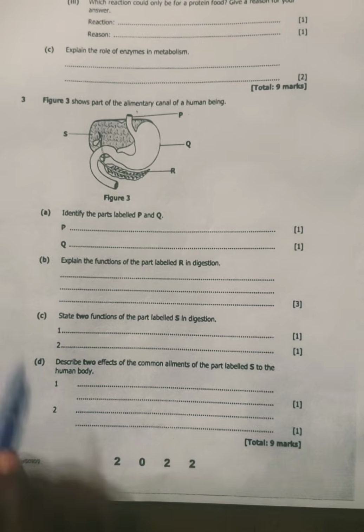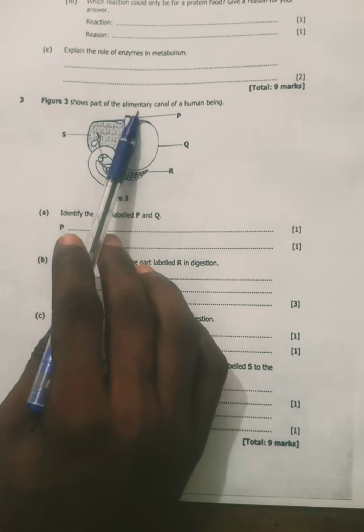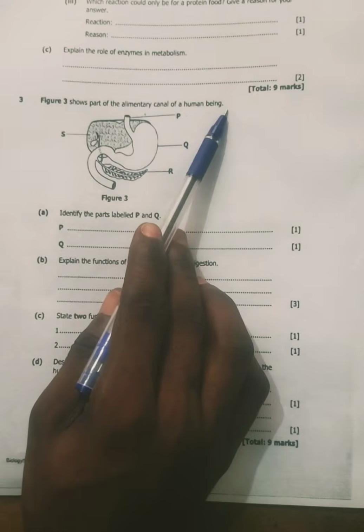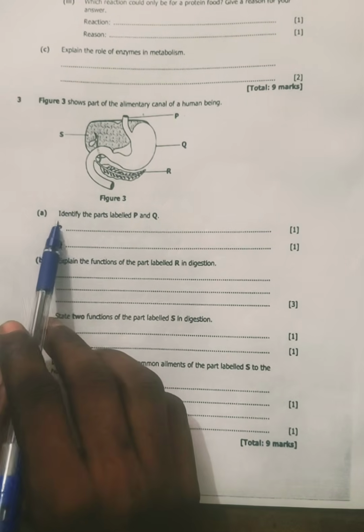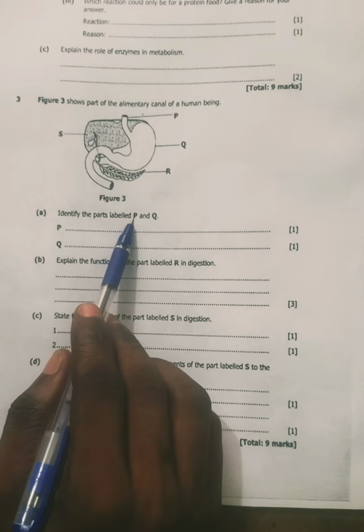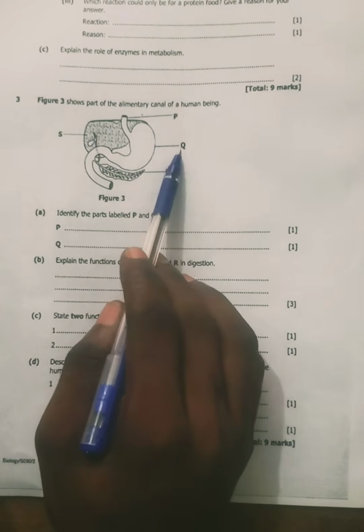We come to this question now. The question says, figure 3 shows part of the alimentary canal of a human being. So this is part of the alimentary canal. And it says, A, identify the parts labeled P and Q. So we have P and we have Q.